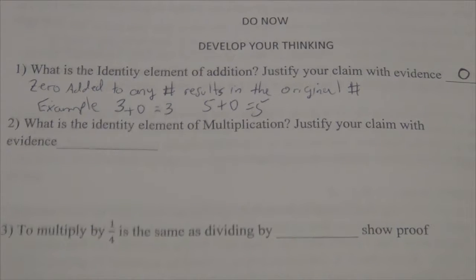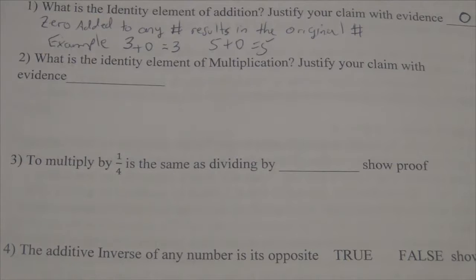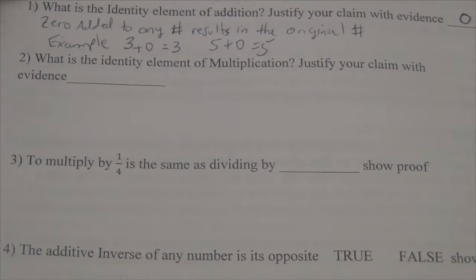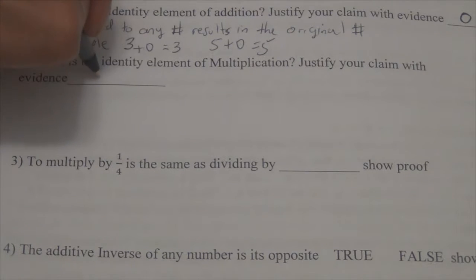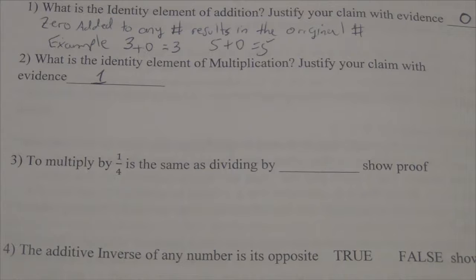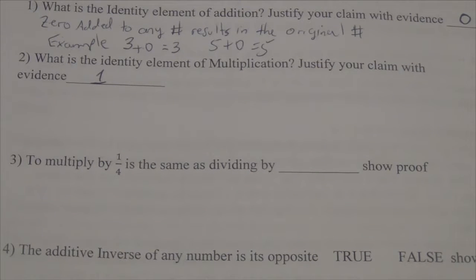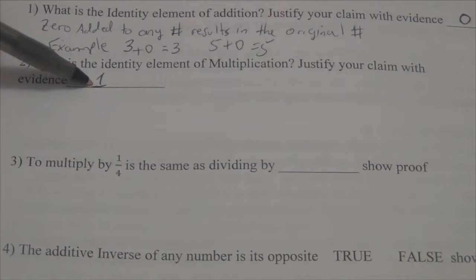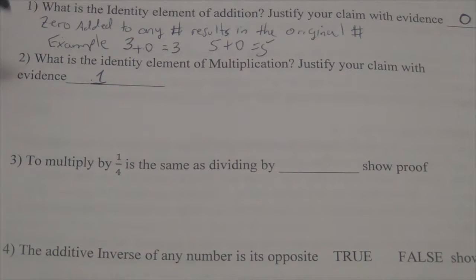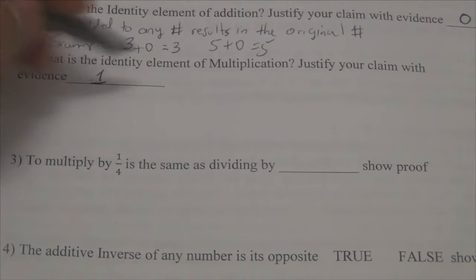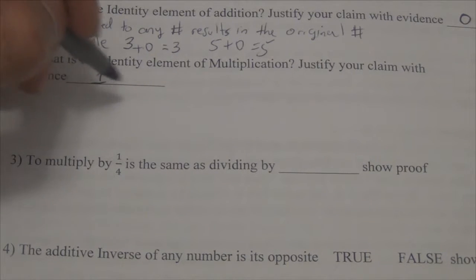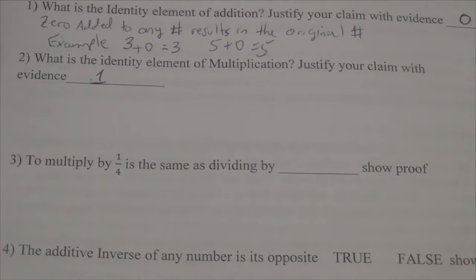Alright, so now let's move on to the next one. Although I did explain this at the beginning of the video, but still. The identity element of multiplication. We've seen this in September, so the identity element is 1. Reason being is that a number multiplied by 1 results in the original number. So that's what you need to write. Any number multiplied by 1 is itself.